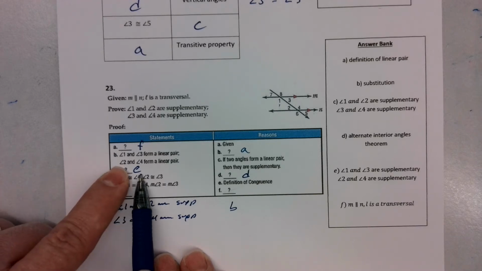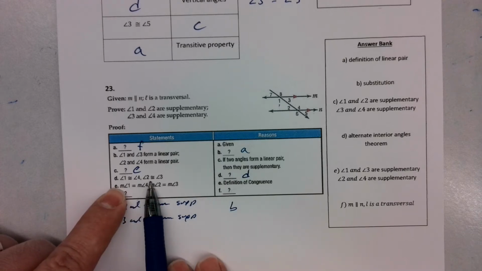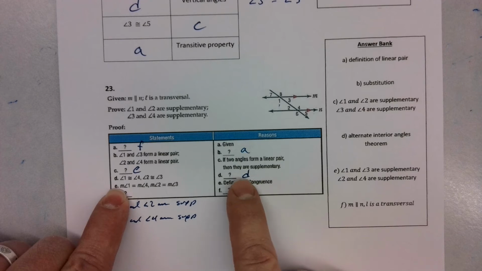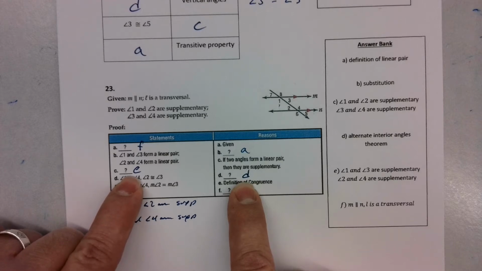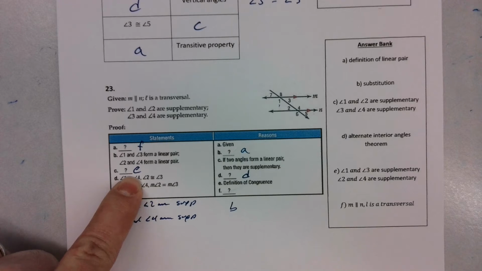Wait, then D. So the last F is... Ooh, substitution. No, you're right. That can't be right. Because look. No, that is right. Because 1 and 4, alternate interior, that's right. So that has to be, that'd have to be E.